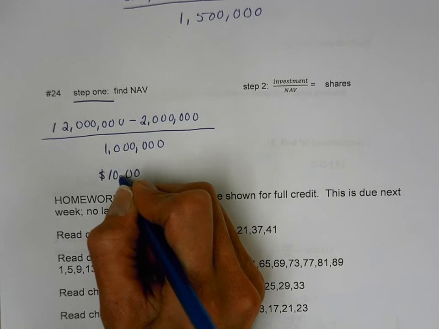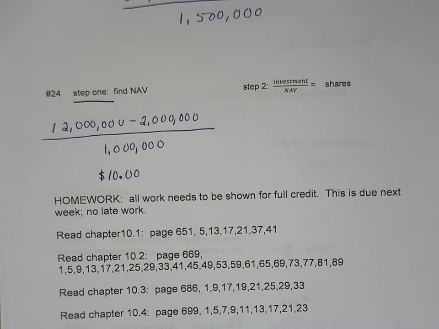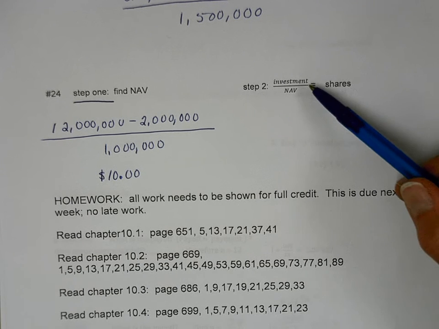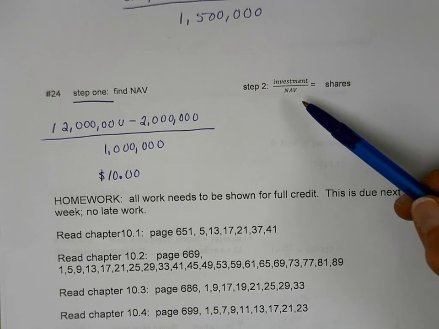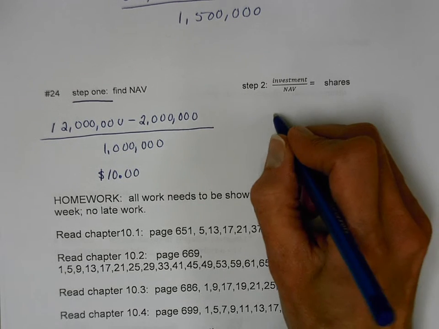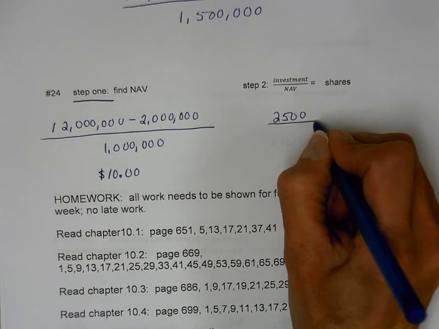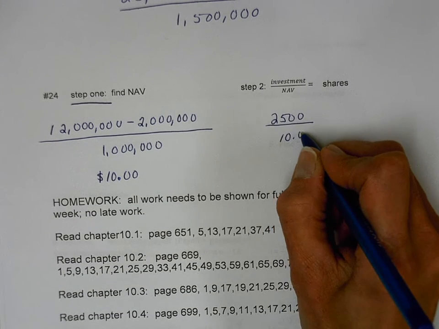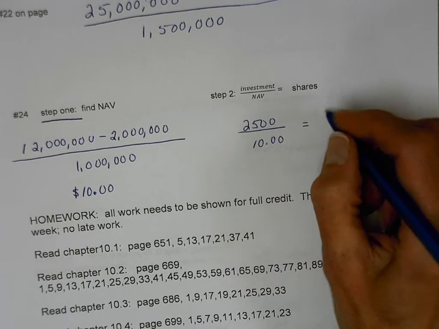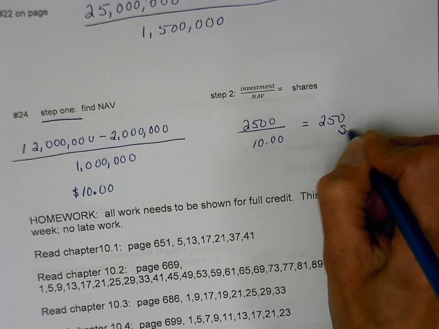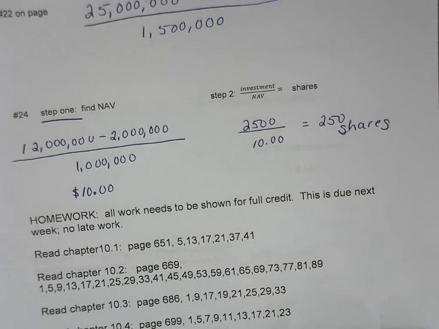Okay, then after you do that, what you want to do is you want to take your investment and divide it by your net asset value. Now going back, we're in problem 24. It says you invest 2,500, so 2,500 is in our numerator, dividing by $10. Now our label is going to be shares. So we've got 2,500 divided by 10, and we have 250 shares. Okay, so there you go.